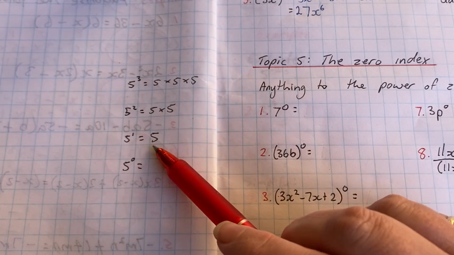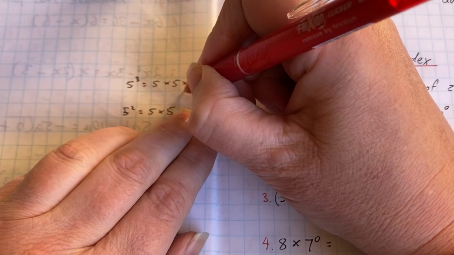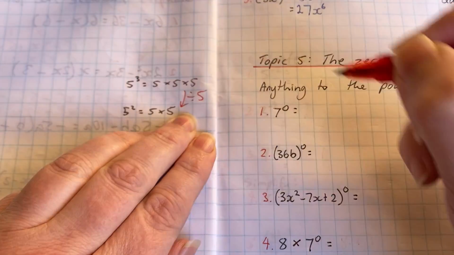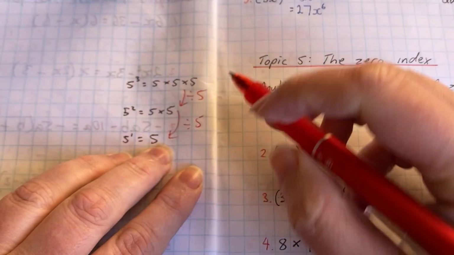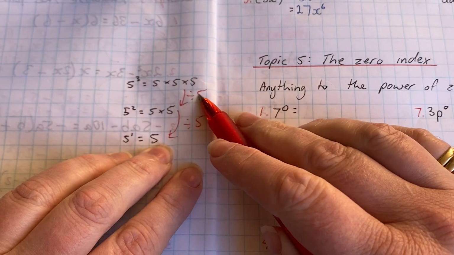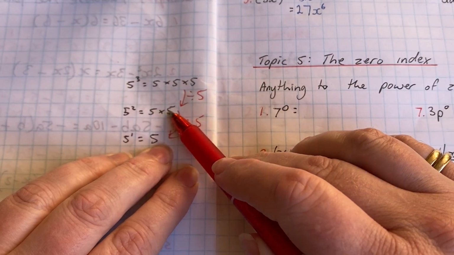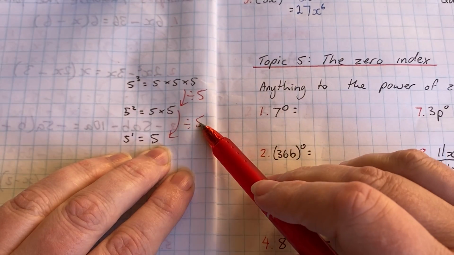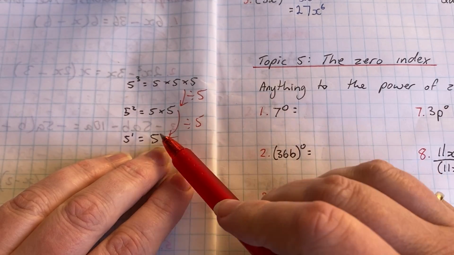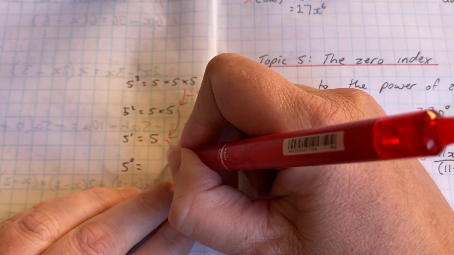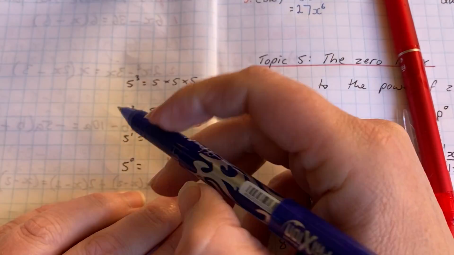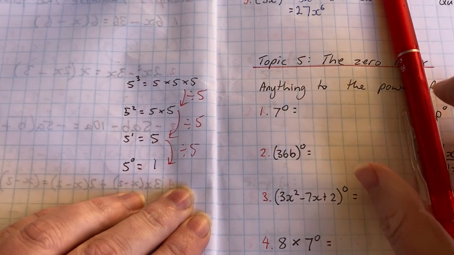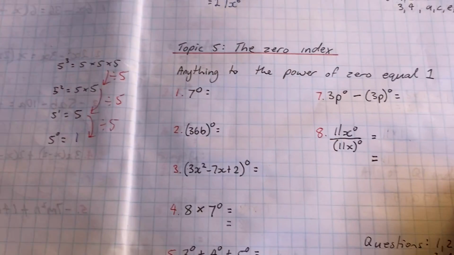Now what you'd notice is there's one less 5 each time. We're dividing by 5 to get from one line to the next. Okay, divide by 5, so 5 times 5 times 5 divided by 5 leaves us with just 5 times 5. 5 times 5 divided by 5 just leaves us with 1 5. If we divide by 5 again, 5 divided by 5, that gives us 1. So that's why it works. Anything to the power of 0 equals 1.